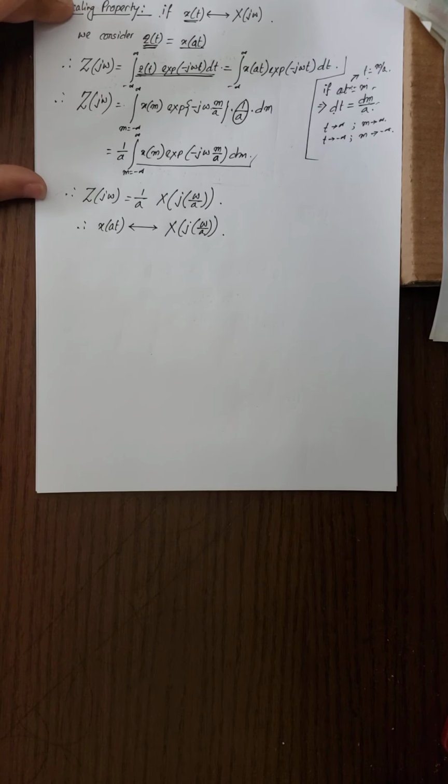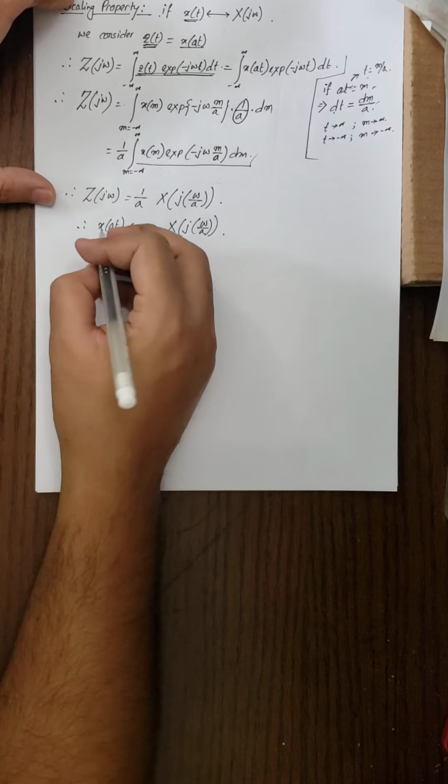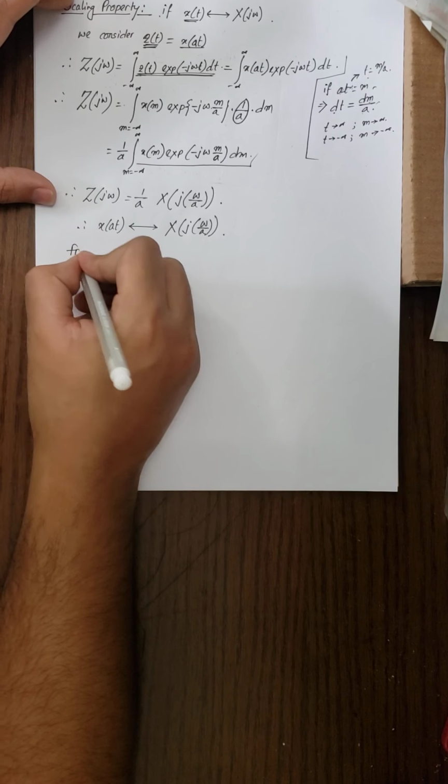Moving on to our next property, which is the frequency differentiation property.